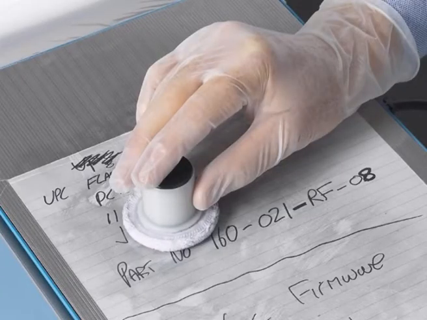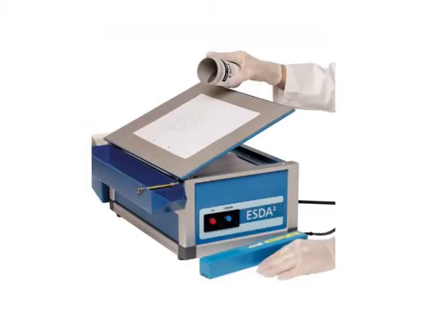Visualization and identification of indented writing provide great help in investigation. It is useful evidence for prosecution and a valuable assistance to the judiciary. ESDA is an accurate, sensitive and compact piece of equipment. It is a non-destructive technique which causes no damage to evidence.